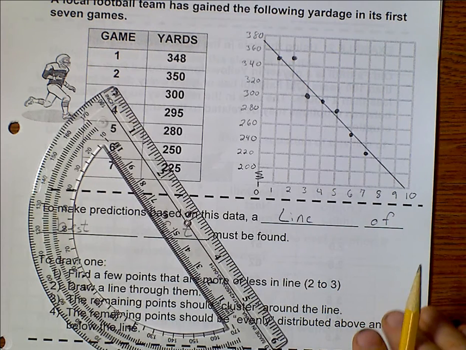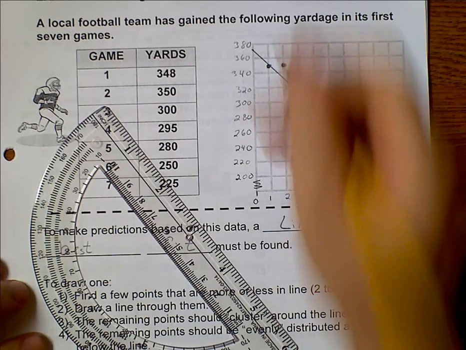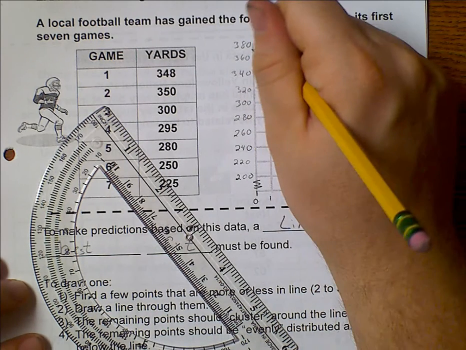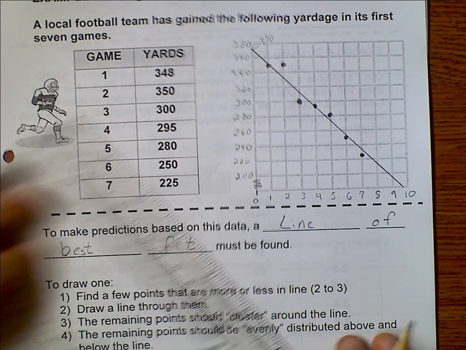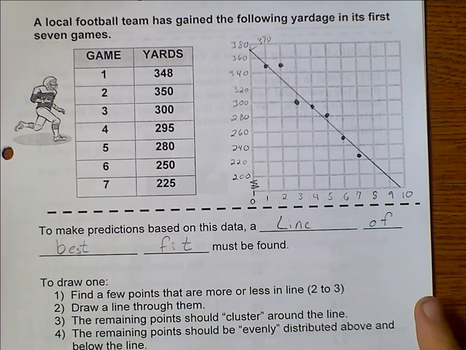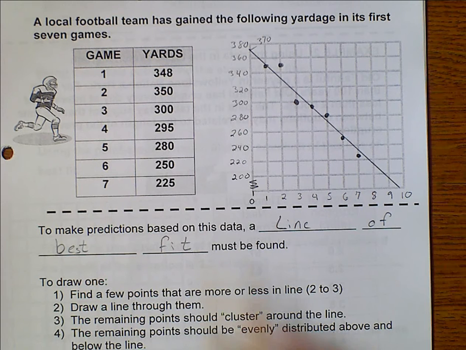Okay? And so I'm going to call this 370, just so that I can later make an equation for my line more easily. And this line kind of sort of predicts how I'm going to score on games. Okay? And so that's a scatter plot with a line of best fit.